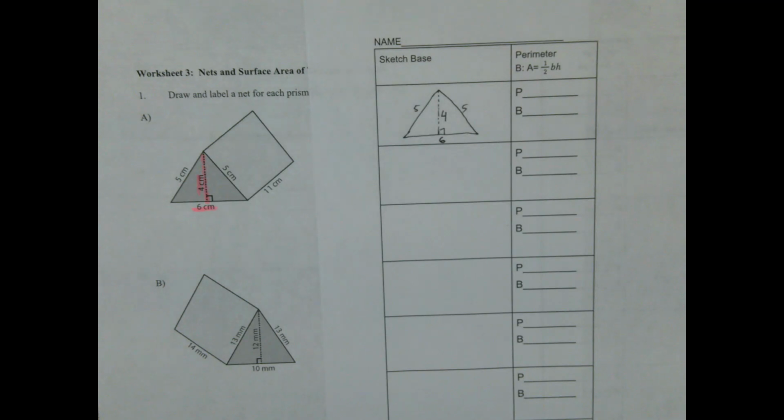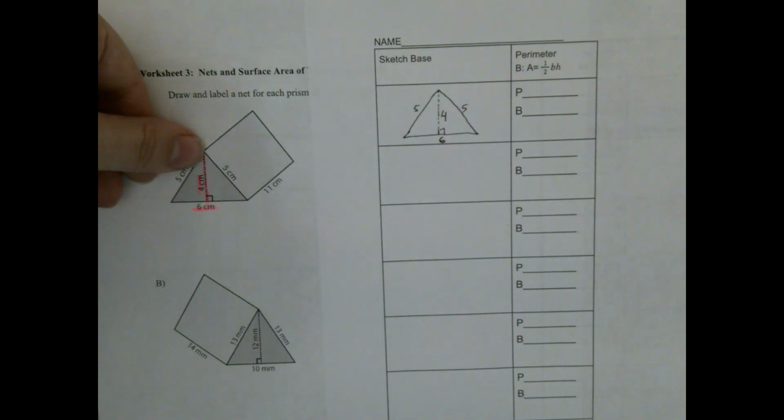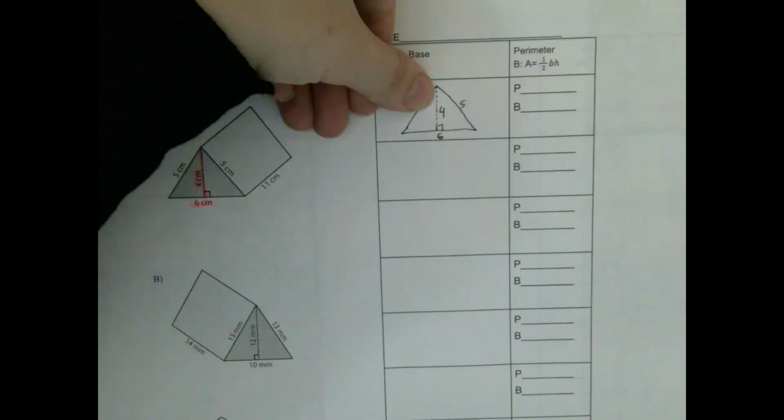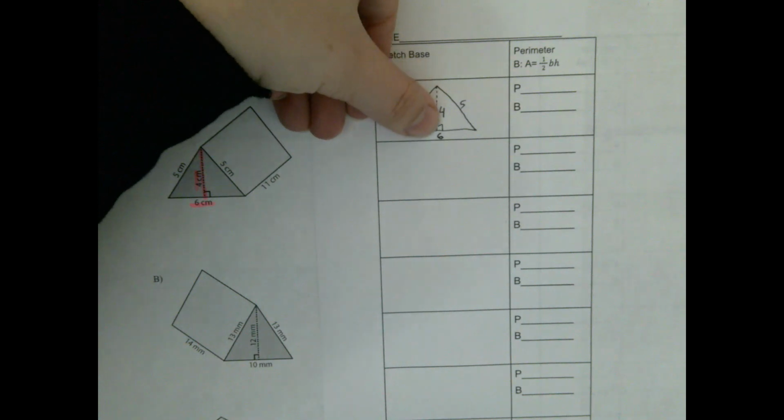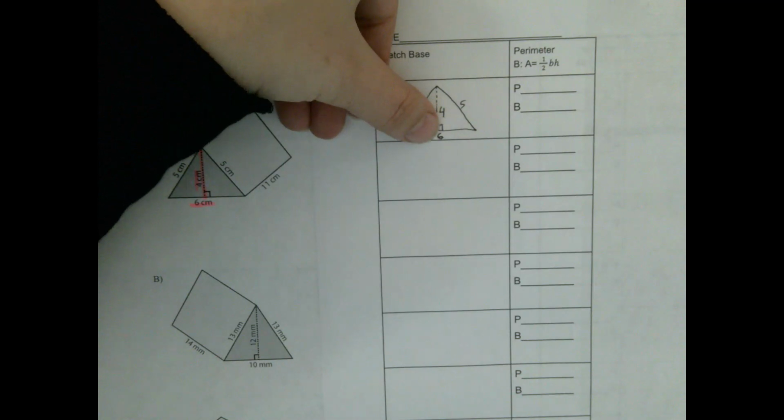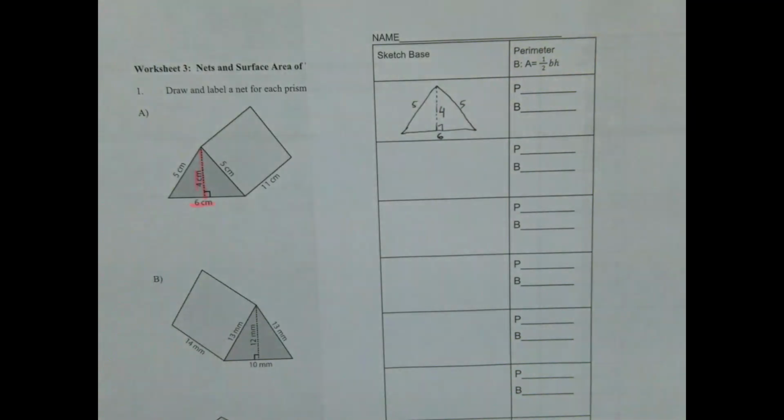So if you just follow this dotted line, it's 4 and 6. So check your drawing that it's 4 and 6, right? Sometimes people put them in different areas and then we get it wrong.